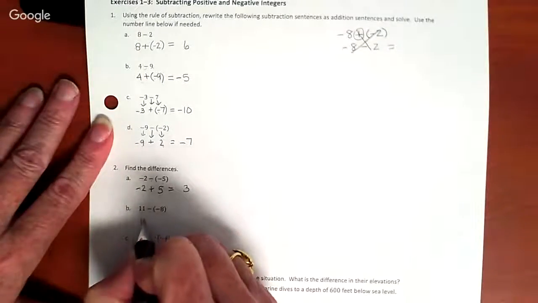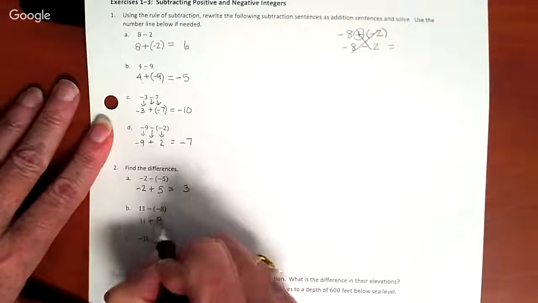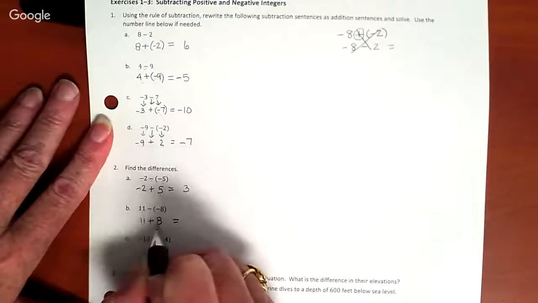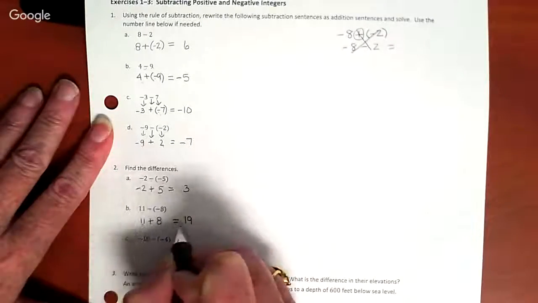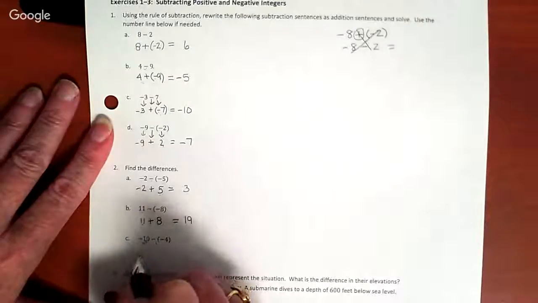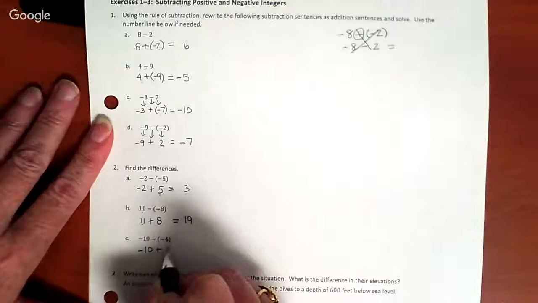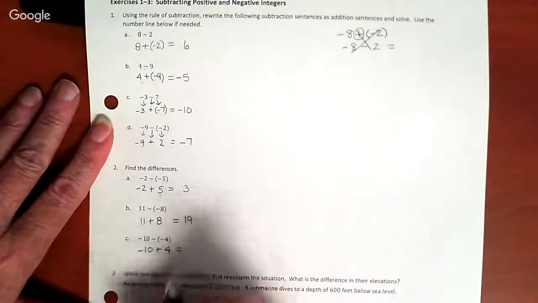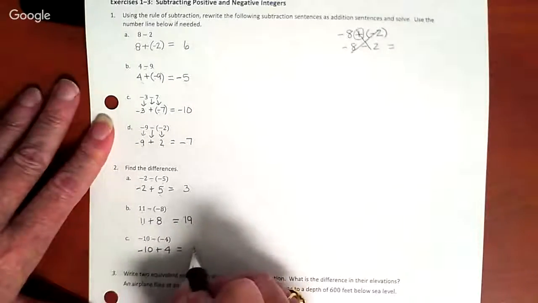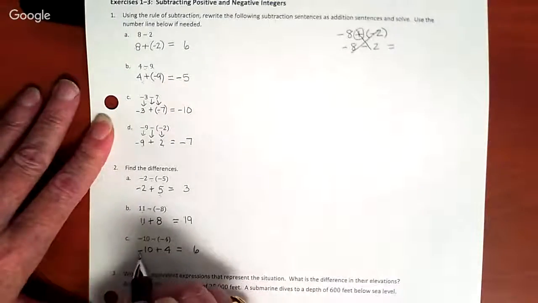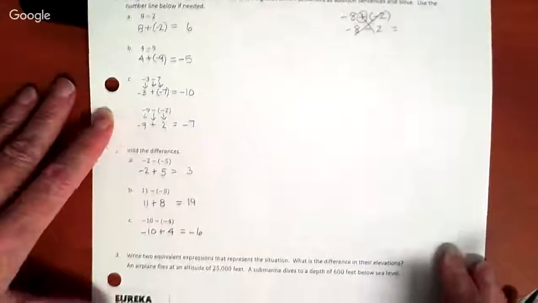Leave, change, change. My signs are the same, add my numbers. Take the sign of the larger. Leave, change, change. My signs are opposite. The difference between the two is 6. Take the sign of the larger. So my answer is negative 6.